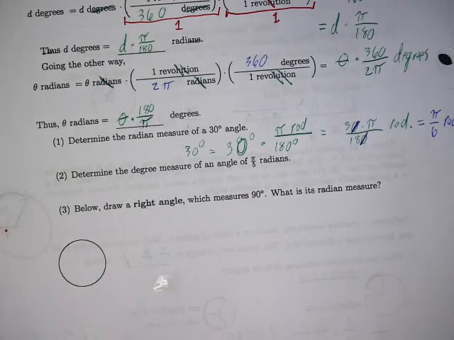I think that I want to be quiet for just a little bit, and I want you guys to compute for me the degree measure of an angle that is pi over 5 radians. So do that really quickly. Maybe even take a second and compare with those around you.